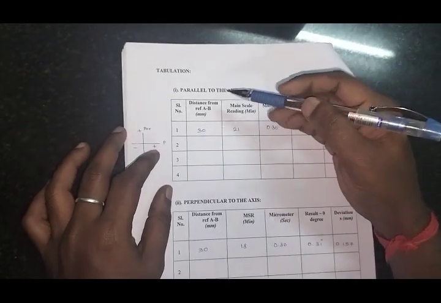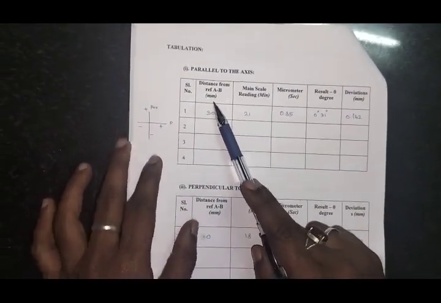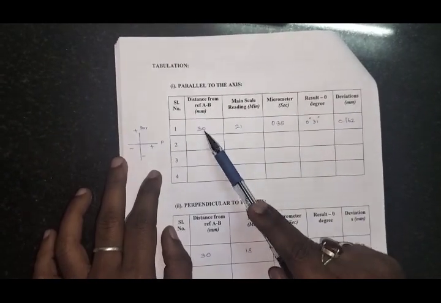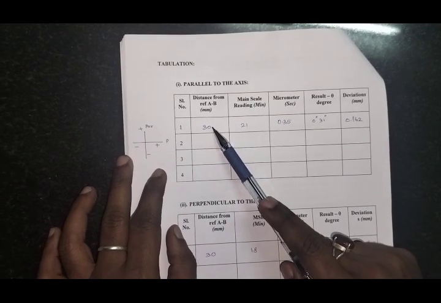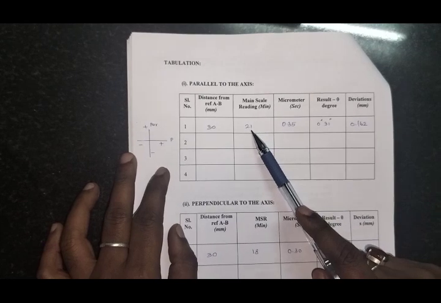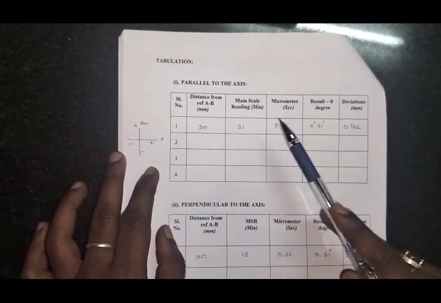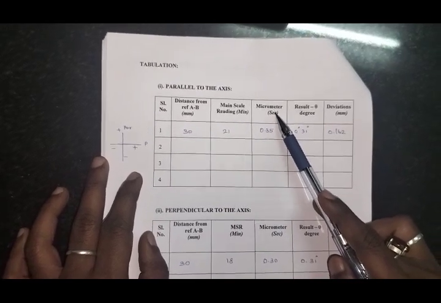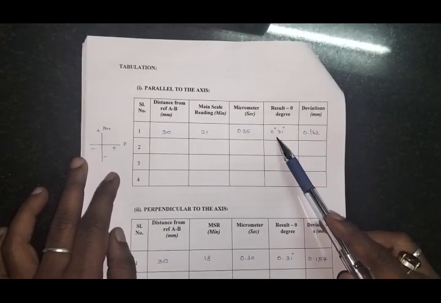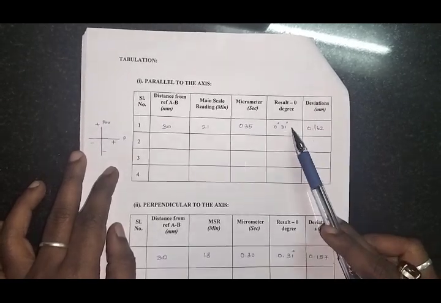So we fix the first reading: the distance from reference A to B. We note three deviations, 30, 60 and 90. Similarly we calculate the first deviation for the A to B distance. Inside the autocollimator we get the reading in minutes as 21, and the micrometer in seconds as 0.35. The result in degrees is calculated, and the deviation we get by using the formula.